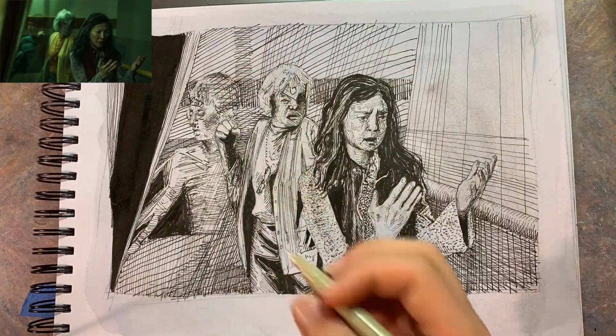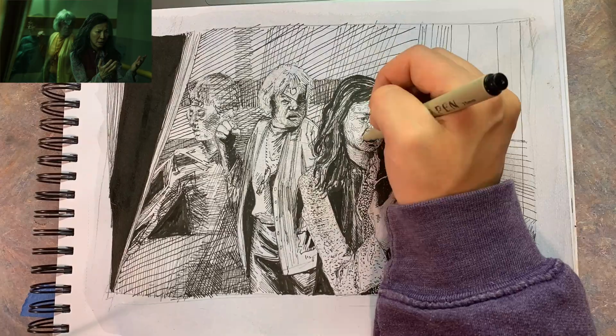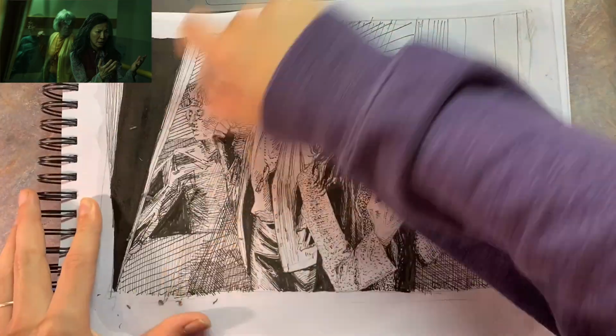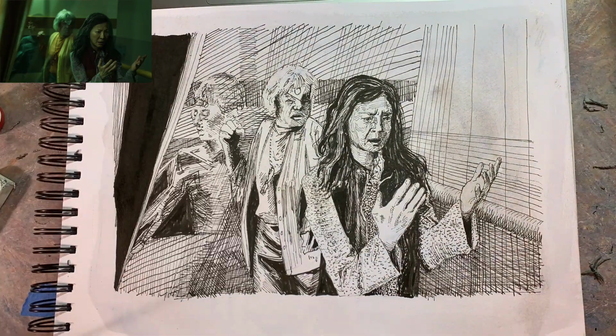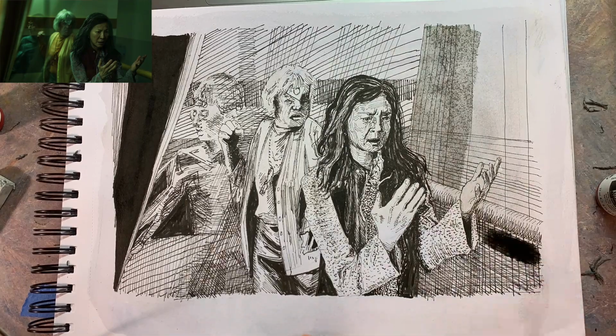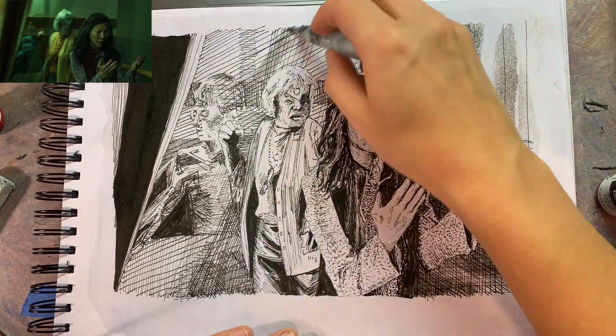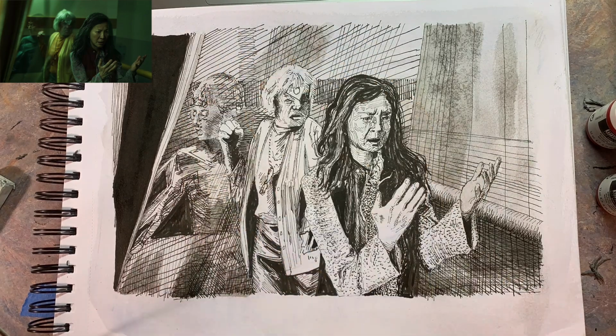As long as you begin with gesture and work general to specific, you may want to try working right from your first contour line Micron pen drawing and jumping straight into your ink wash, and then letting that dry, and then coming back for all of your hatching and various textural mark making.